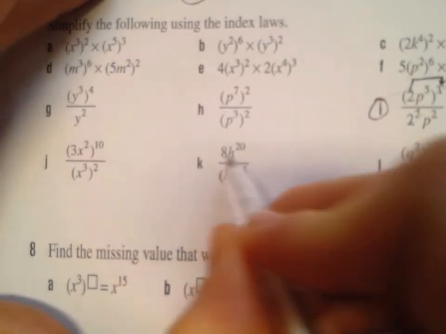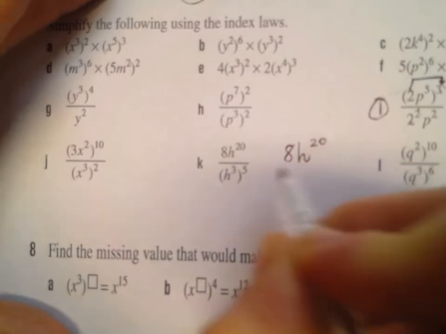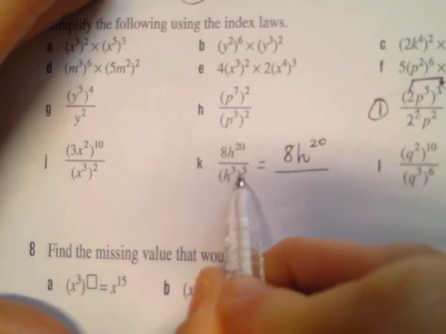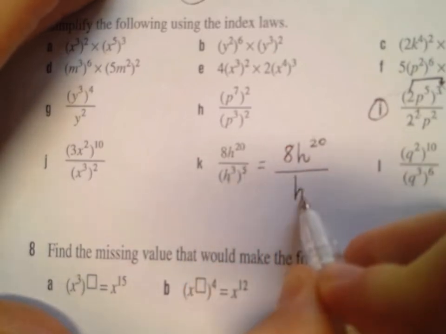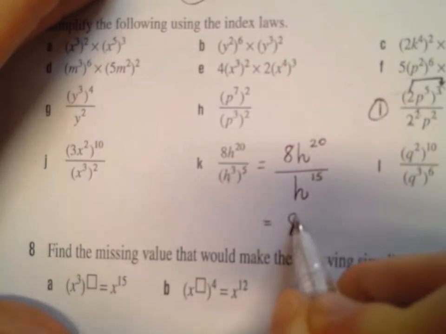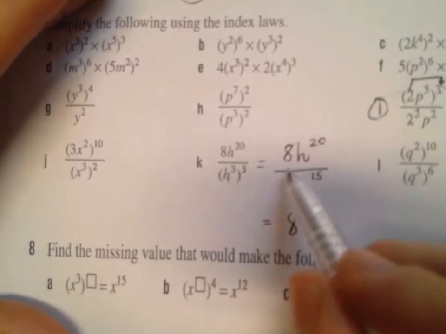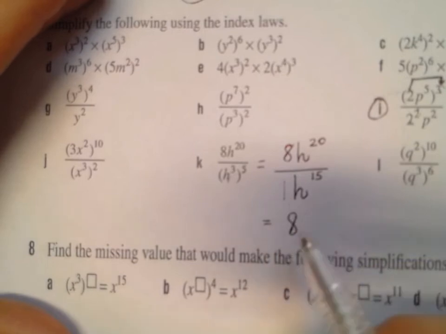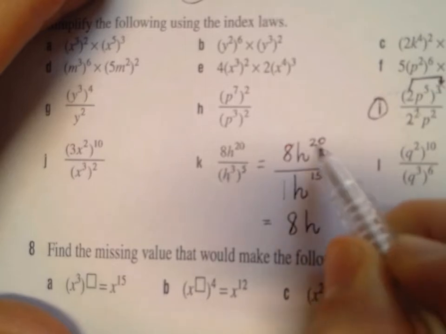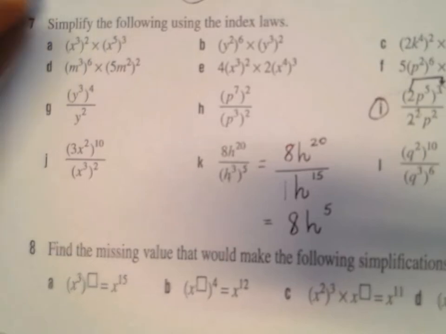Okay, we've got 8h^20, which is as simple as it can get, but that's divided by, okay, let's have a look here. It's index law 3 happening. Simply keep the base, multiply the powers. Okay, the 8's going to come down again because it's not being divided by anything there. Well, it's being divided by 1 really, but 8 divided by 1, if we were to put it in, is 8. Okay, we have h^20 and h^15 division, which is index law 2. So we keep the base, subtract the powers. Okay, let's have a look at question J.